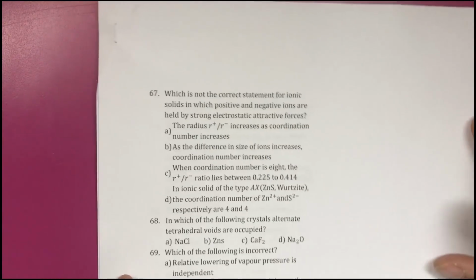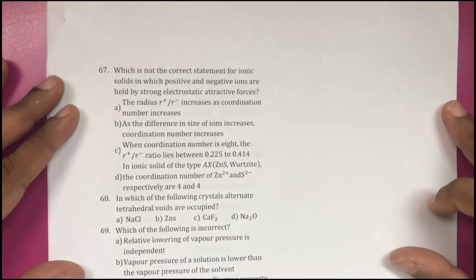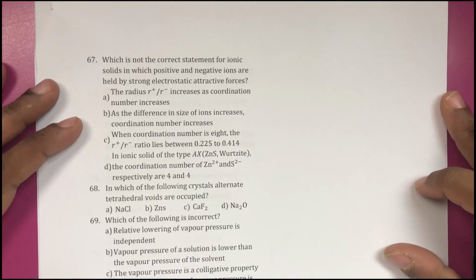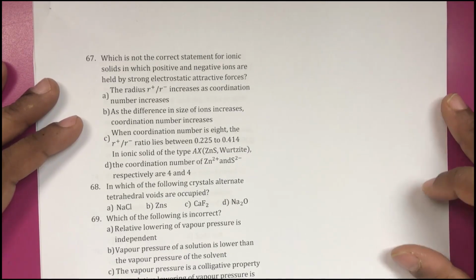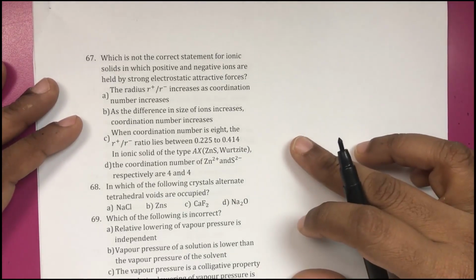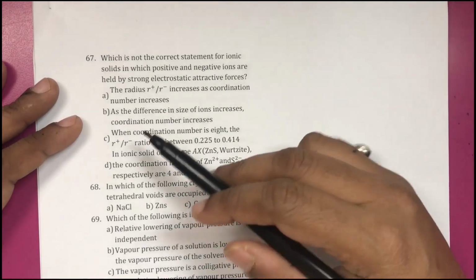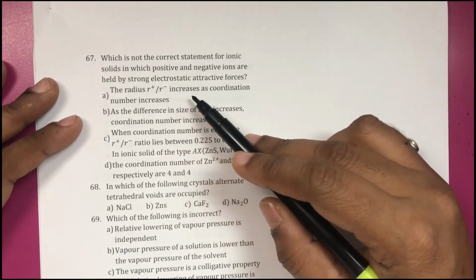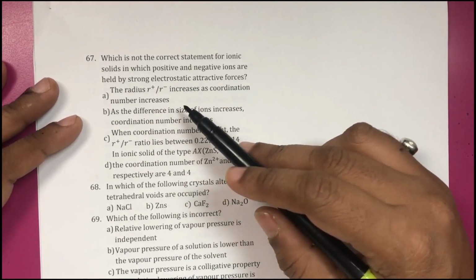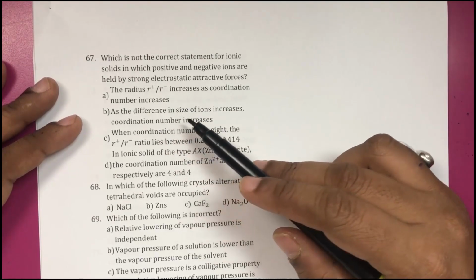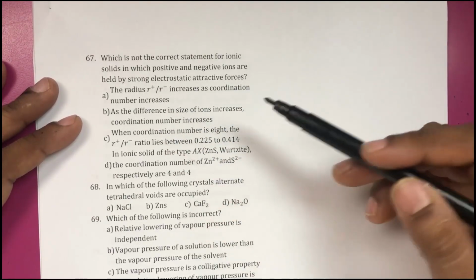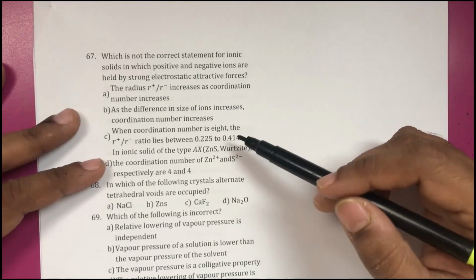Question number 67, which is not a correct statement for the ionic solids in which positive and negative ions are held by strong electrostatic force of attraction? This is related to the radius ratio rule from the solid state. The radius ratio R plus upon R minus increases as the coordination number increases. Yes, this is a correct statement. As the difference in the size of the ions increases, coordination number is expected to increase.